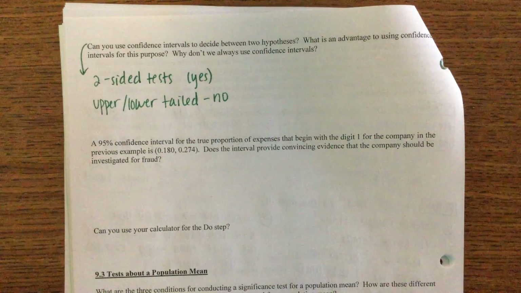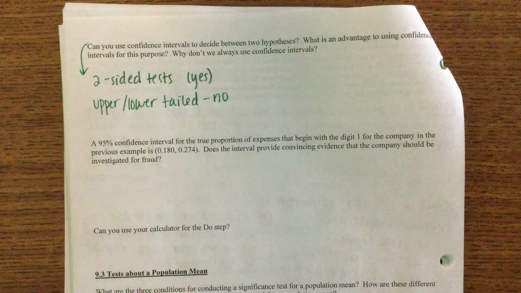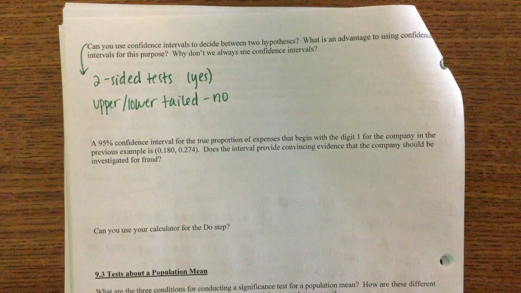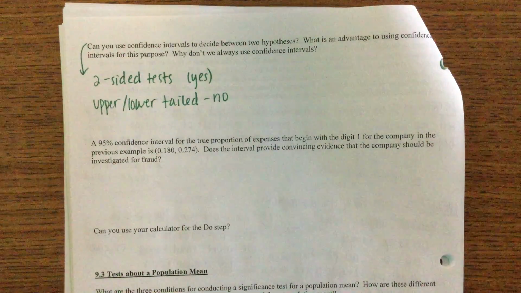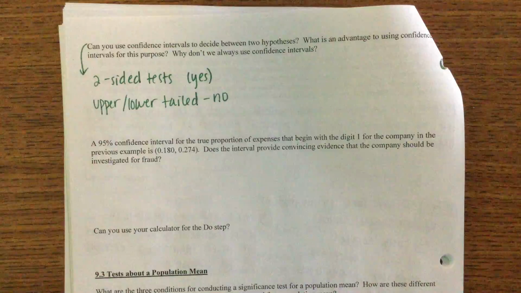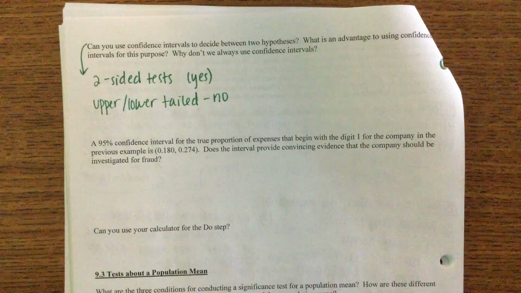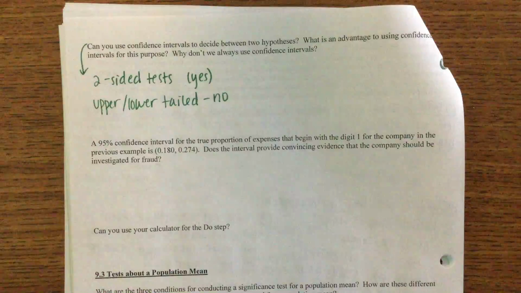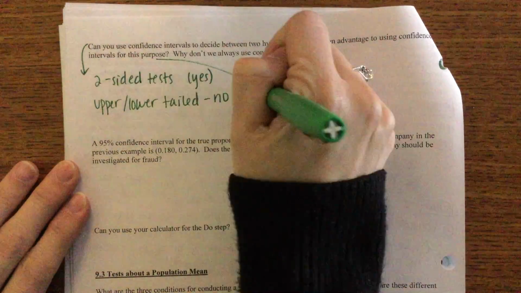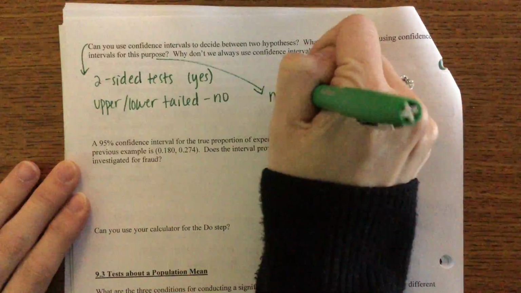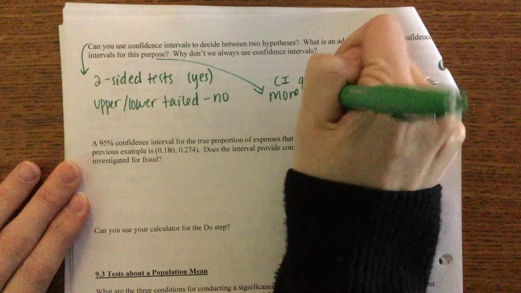Yeah, exactly. If we do a hypothesis test and we end up rejecting the null, do you know anything about the population mean, for example? Not really. You know whether it's greater than or less than some number, but you don't have any other information besides that. So that's what a confidence interval does, it gives us added information. It gives us an estimate. So why would we use confidence intervals? Confidence intervals give us more information.